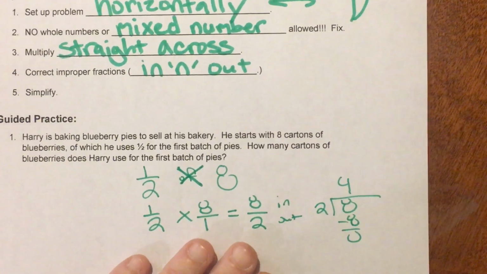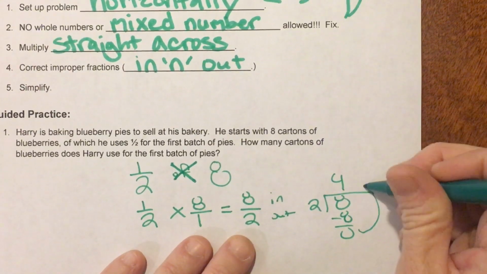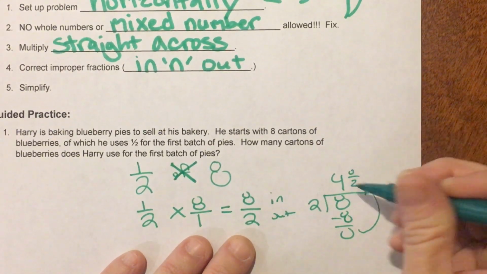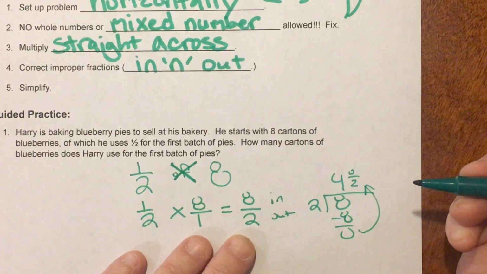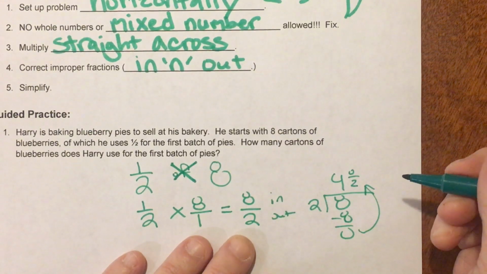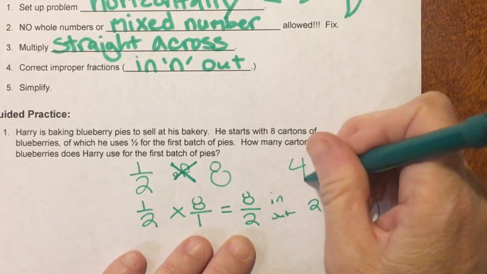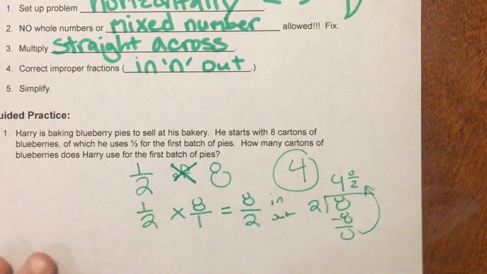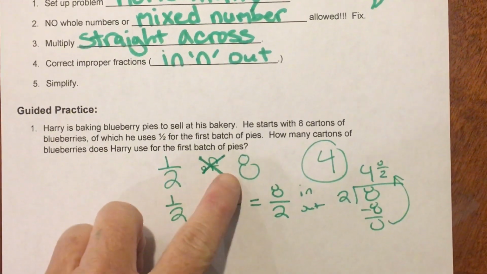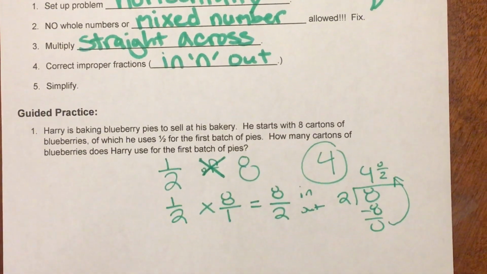And step 5 is I'm going to correct improper fractions, but I don't have anything improper. I have 0/2, which I don't really need. And I can't simplify that either. So my real answer is just 4. So does that make sense? If we had half of 8, shouldn't it have been 4? Okay, let's try another one.